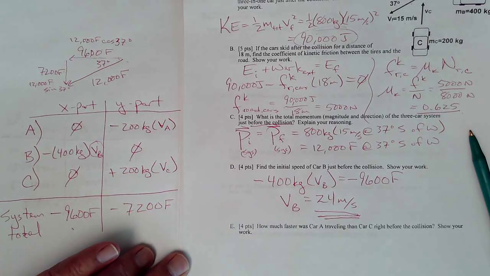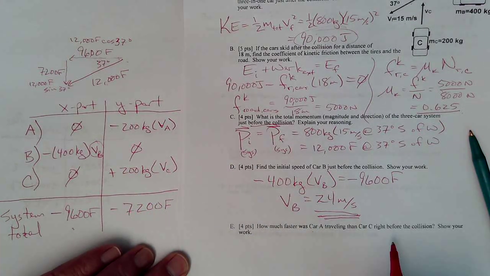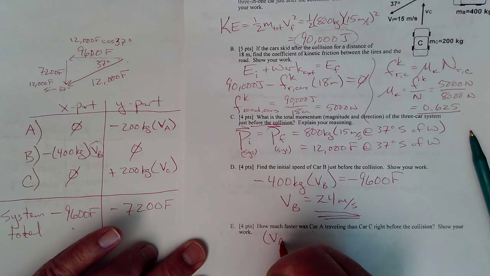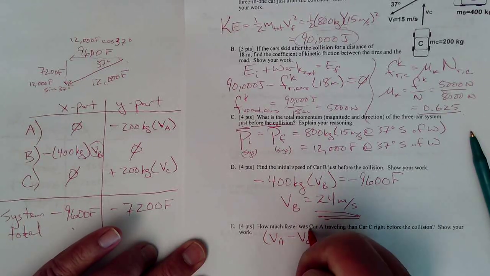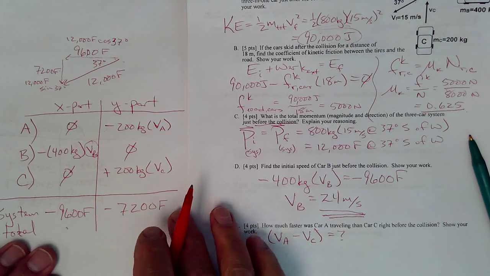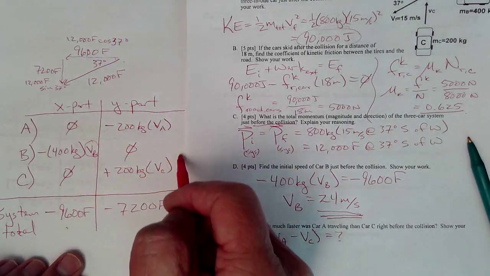Now, if I want to know how much faster car A is going than car C, what I'm looking for is VA minus VC. Right? That would be the difference in their speeds. Well, that I'm going to get by adding up this y column.